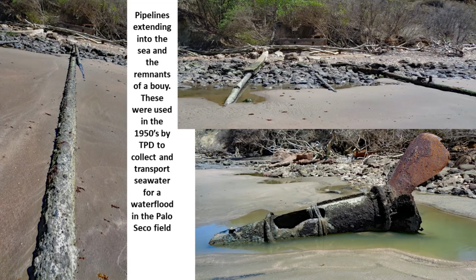As you walk onto the beach from Beach Camp, we see two pipelines extending into the sea and the remains of a buoy. These were used in the 1950s by an oil company, Trinidad Petroleum Development, to collect and transport seawater for a water flood in the Palo Seco oil field.